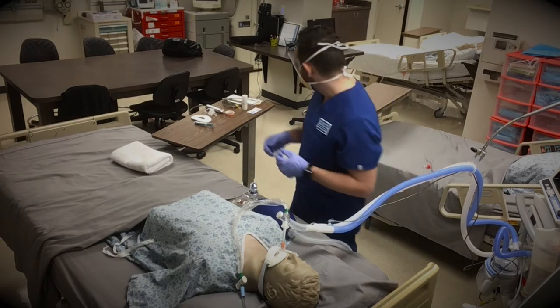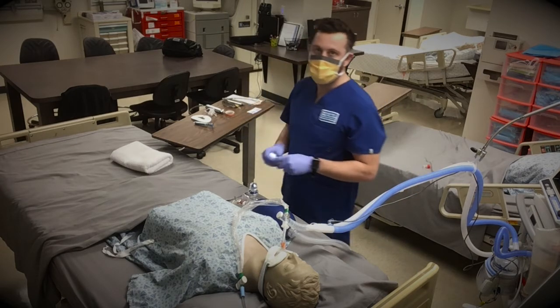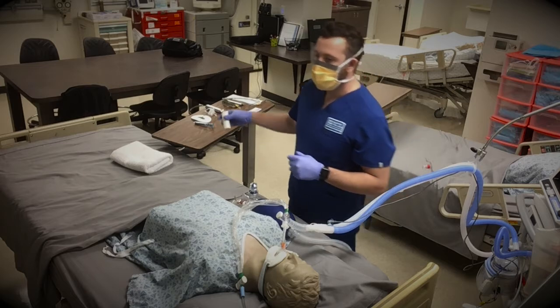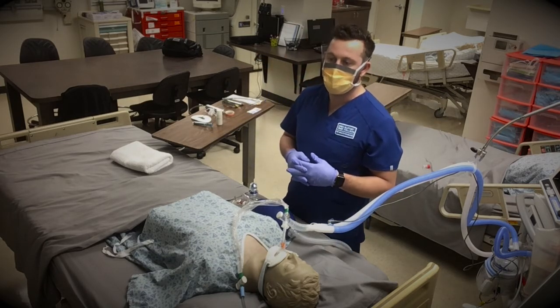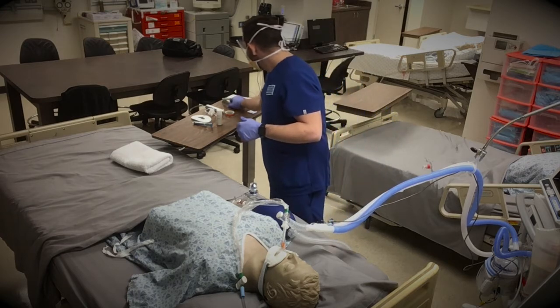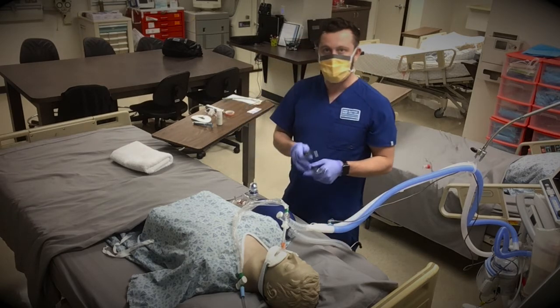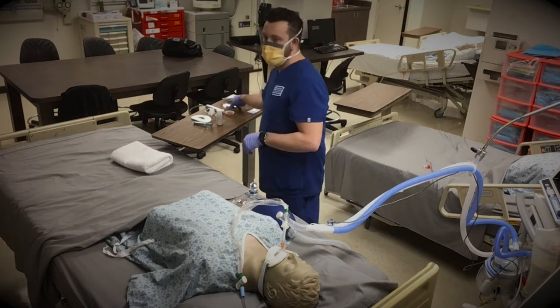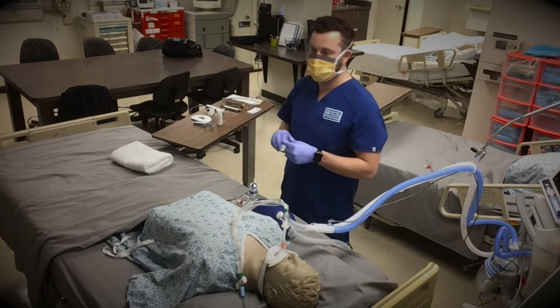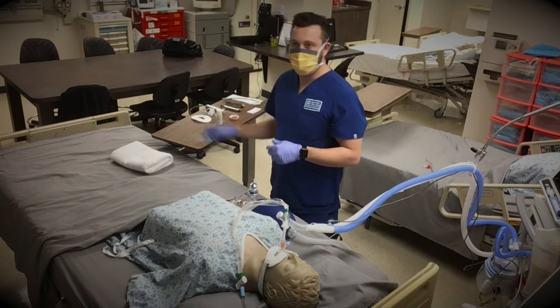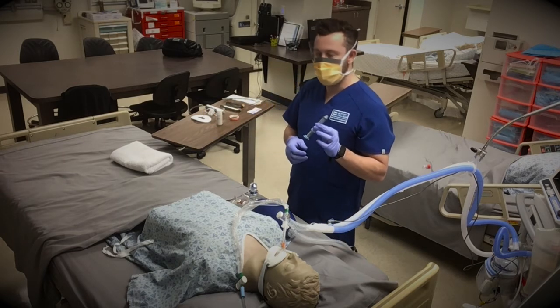You need some water-soluble lubricant and your intubation equipment, such as your laryngoscope blade, Mac and Miller, tape, and a syringe to deflate the cuff.